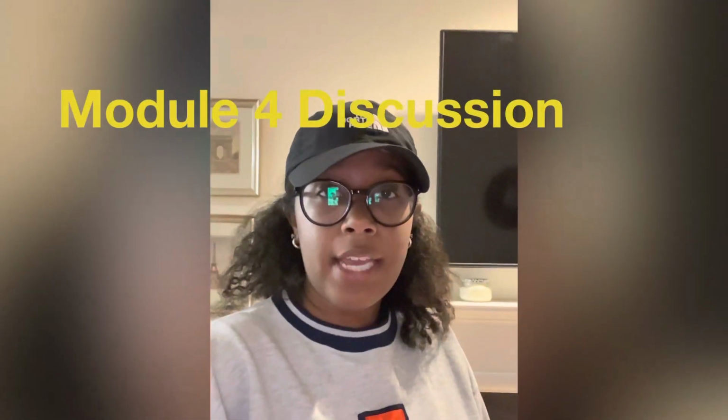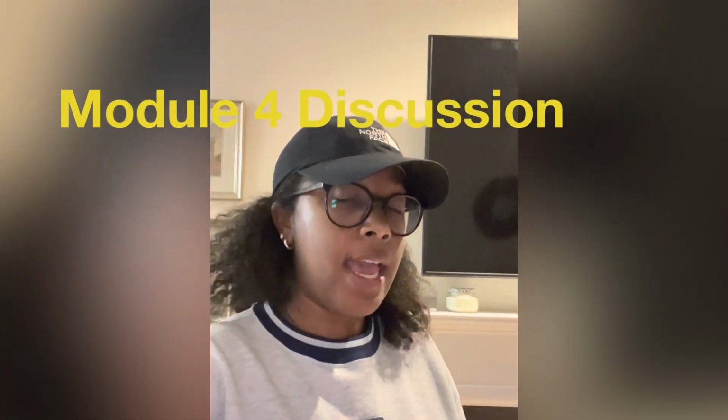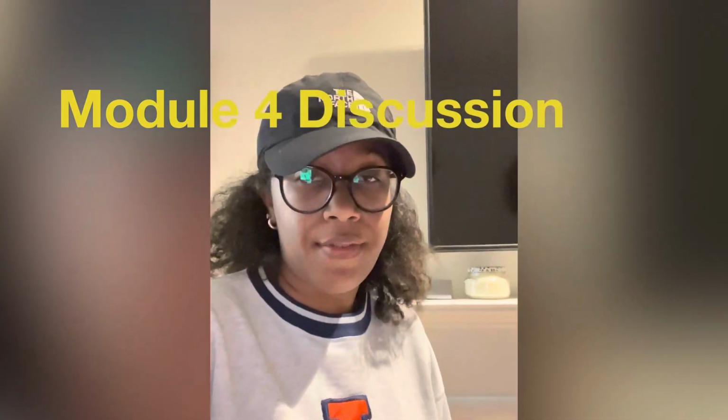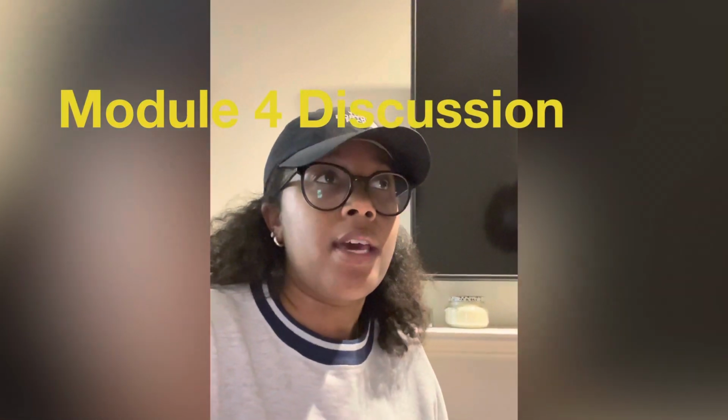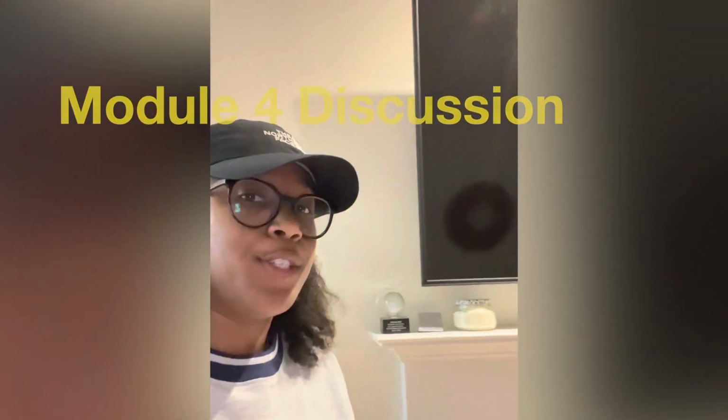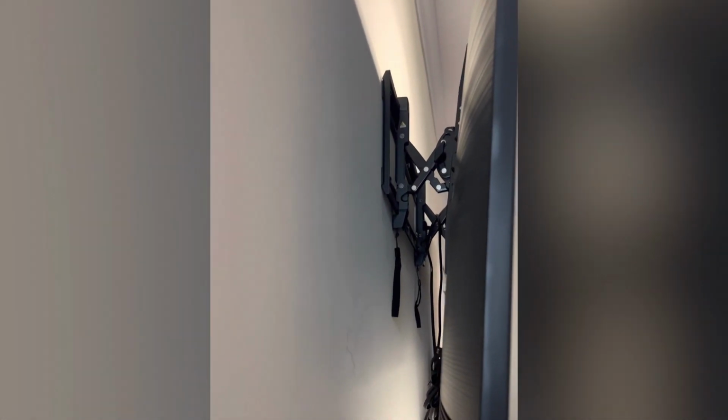Everybody, so today we're going to be creating a free body diagram for a real life example. And the example I chose is something that I feel like most people have in their homes. So I chose a mounted TV. So behind the mounted TV, there's a rectangular piece that is drilled into the wall.